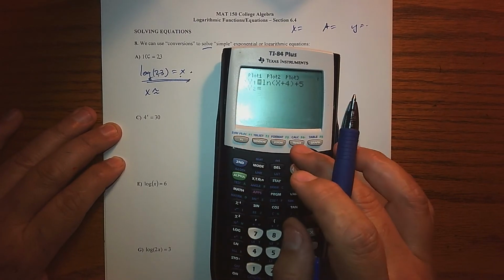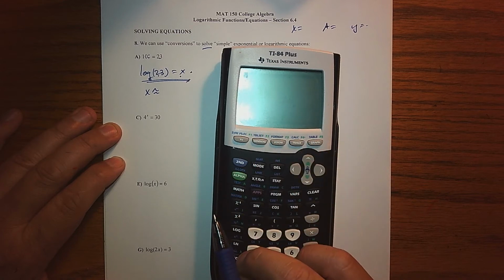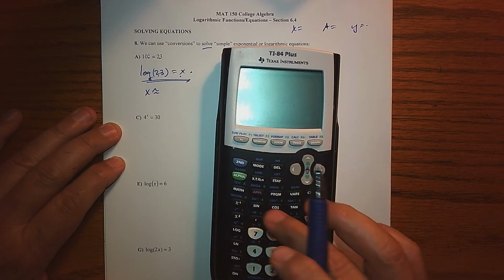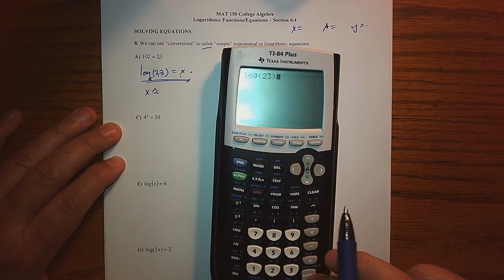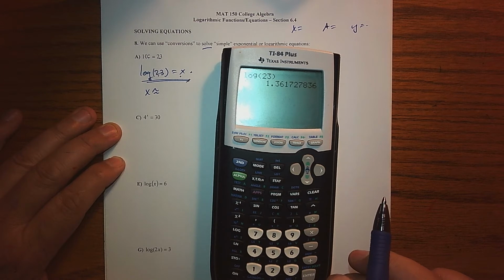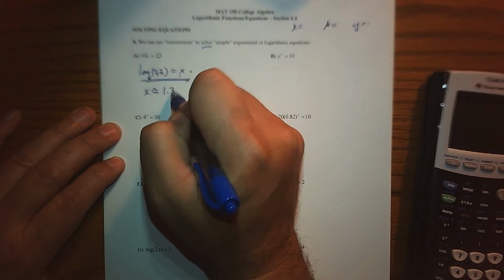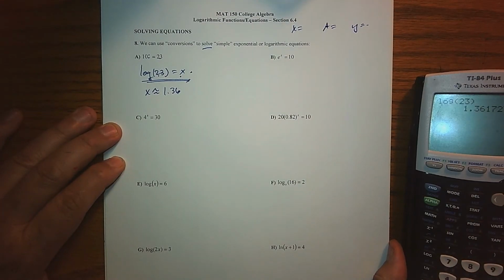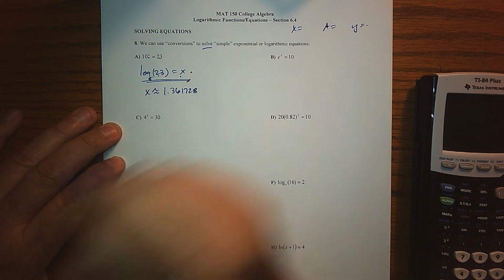But because log is on my calculator, right? Oops, I still have that graph up there. Let me clear that. So what is the log of 23? Well, it's roughly 1.3617, let's say 28. So I went out about 6 decimals.